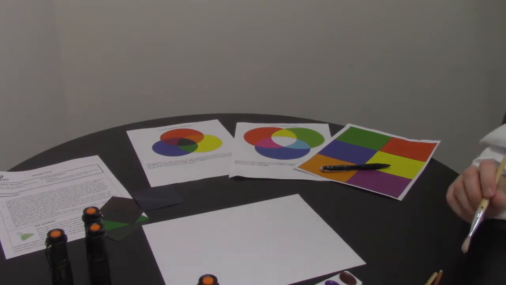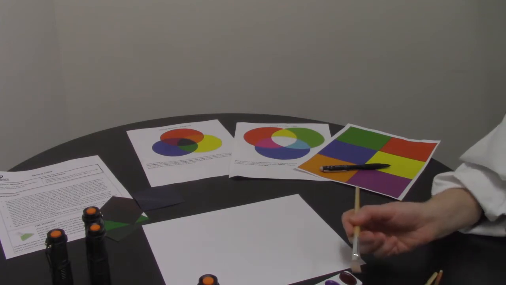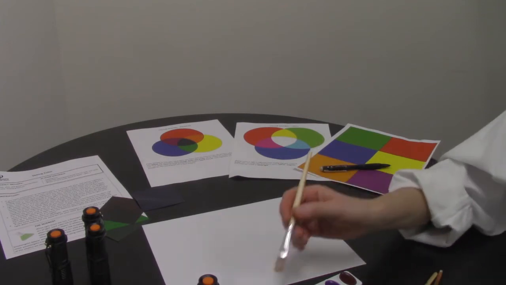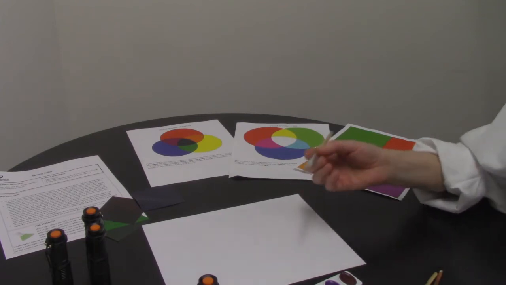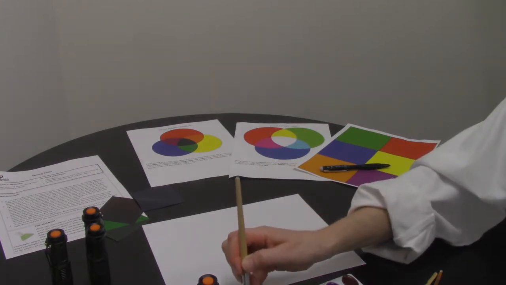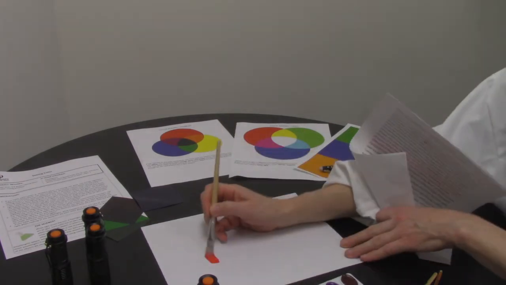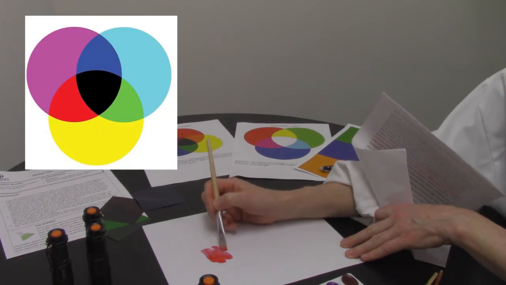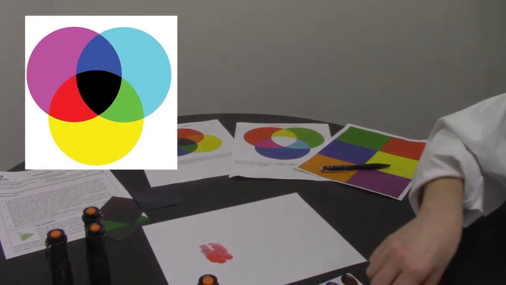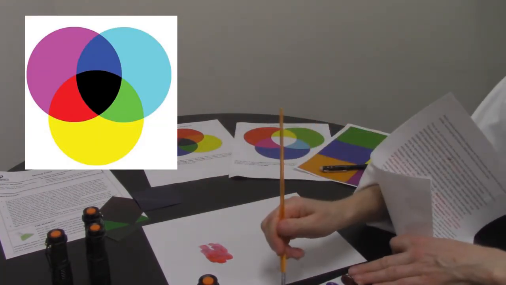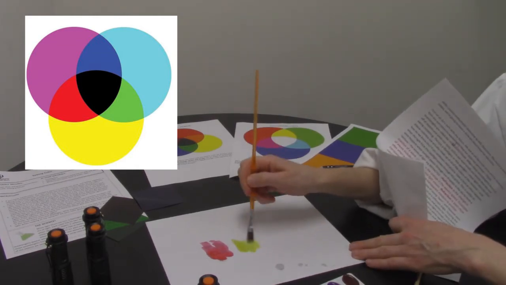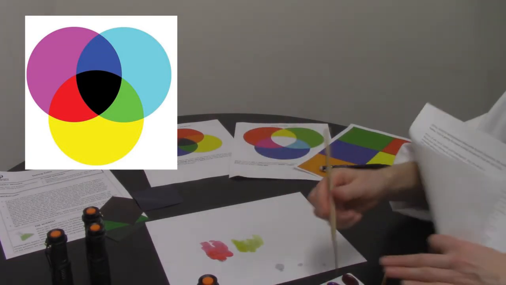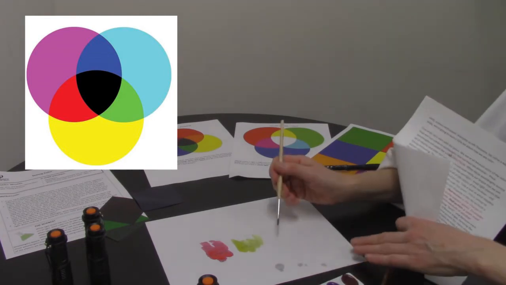Well, when you were little, you may have had a paint set, and you probably learned to mix the different colors of paint to get new colors. So, in paint and pigment, we say that the three primary colors are red, yellow, and blue.